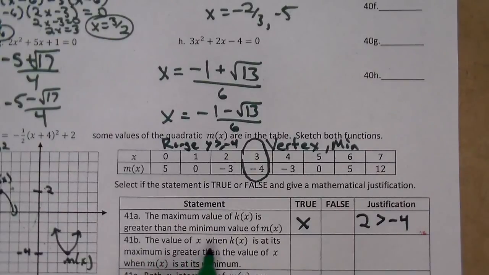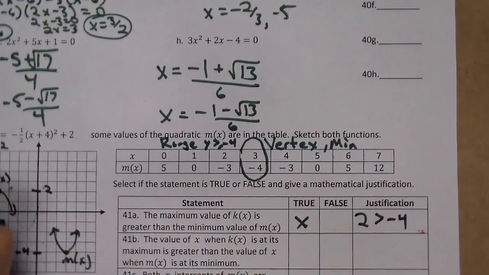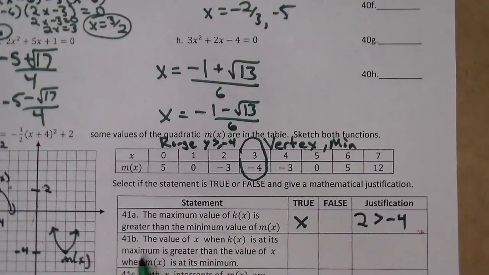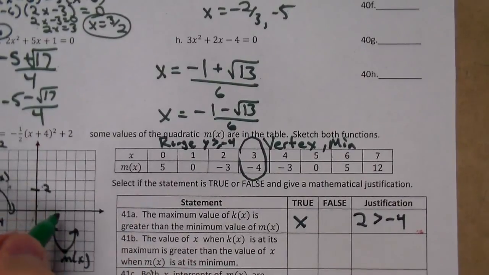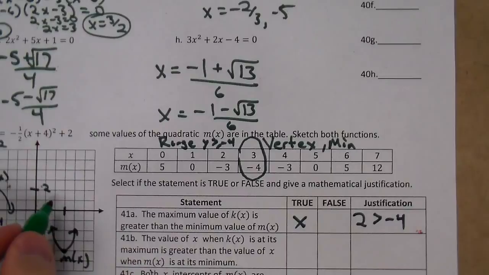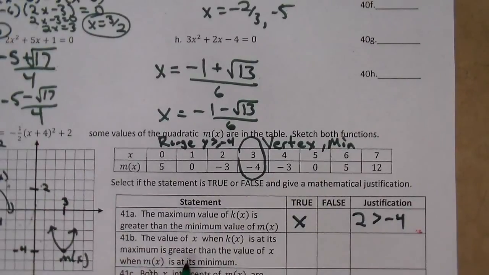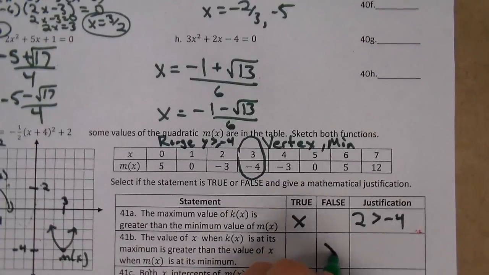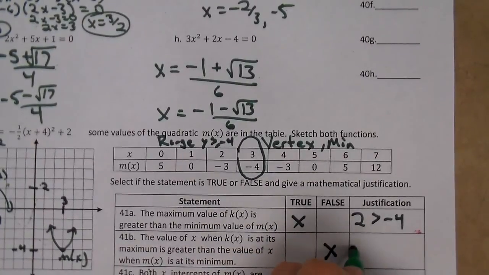Okay, the value of x when k of x is at its maximum, so that is negative 4, is greater than the value of x when m of x is at its minimum, which is over here at 3. So that's saying is negative 4 bigger than 3? False. Negative 4 is not bigger than 3.